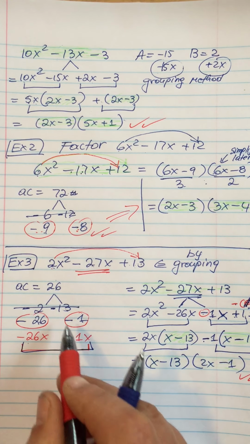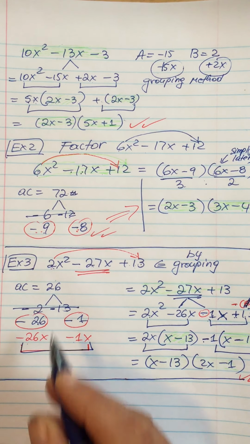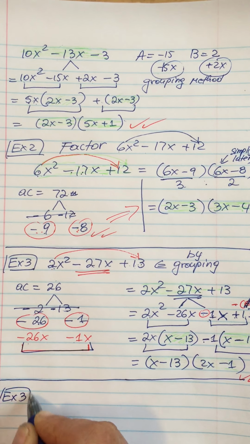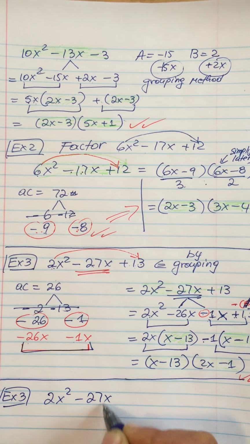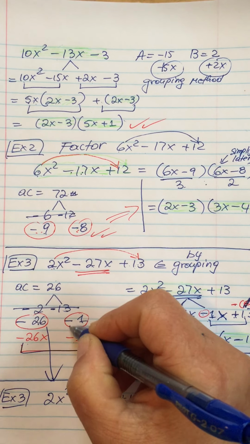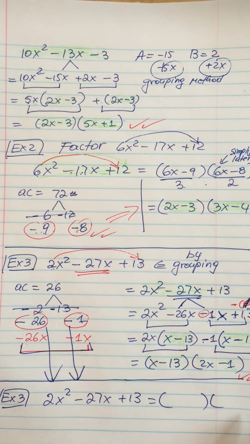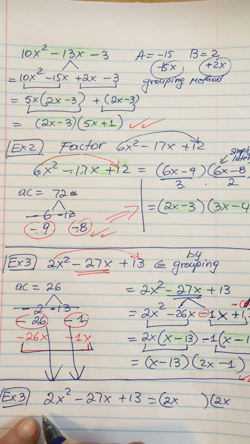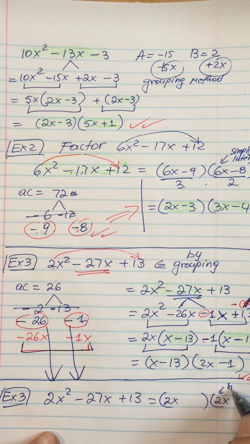Now let me use those two numbers to use the other method. So again, example 3. I want to factor 2x squared minus 27x plus 13. I have the numbers. Those numbers will go to my binomials. I will write 2x, just not to have a headache, and I am sure that later I will simplify by 2.